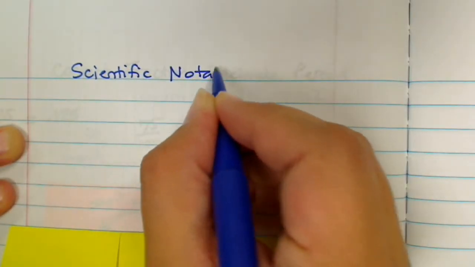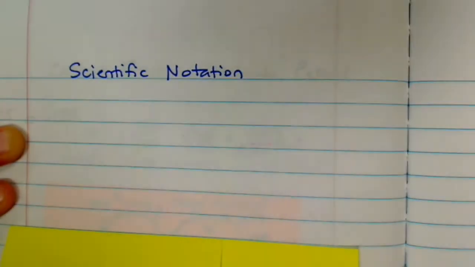Go ahead and turn to the page titled Scientific Notation in your composition notebook. It'll be on whatever page your teacher gave you this foldable to glue on. We're going to go ahead and copy down a couple of words.